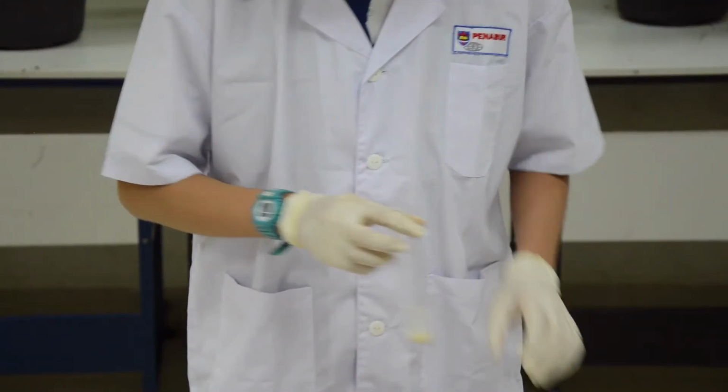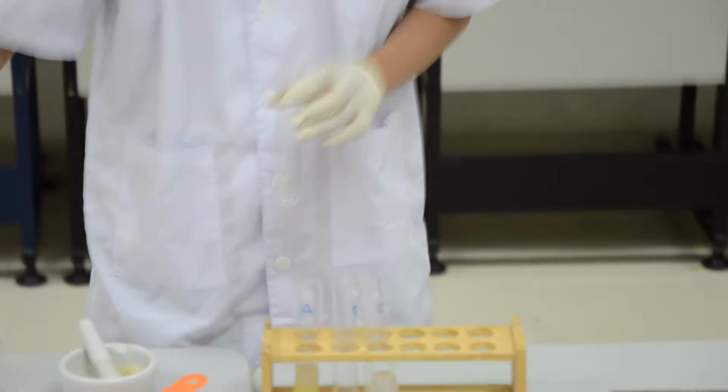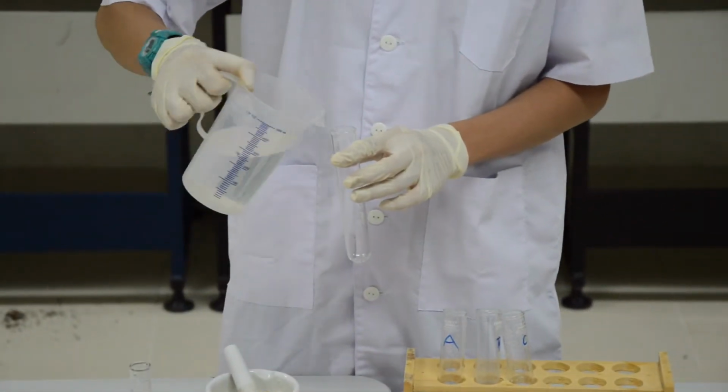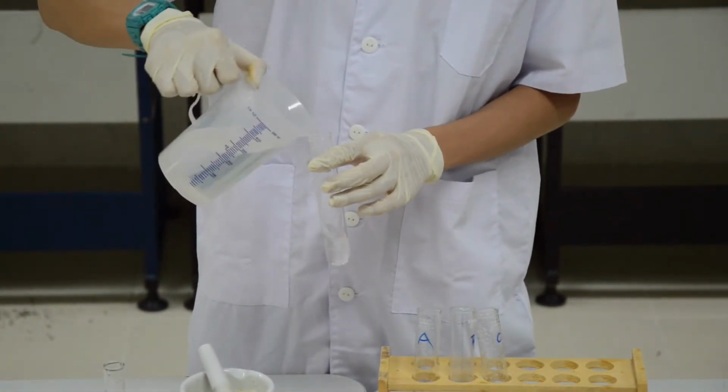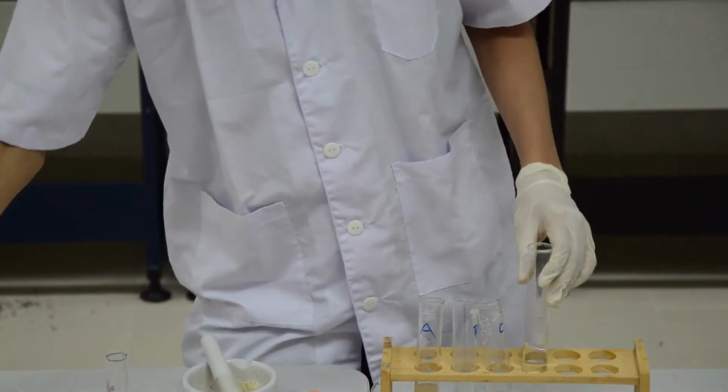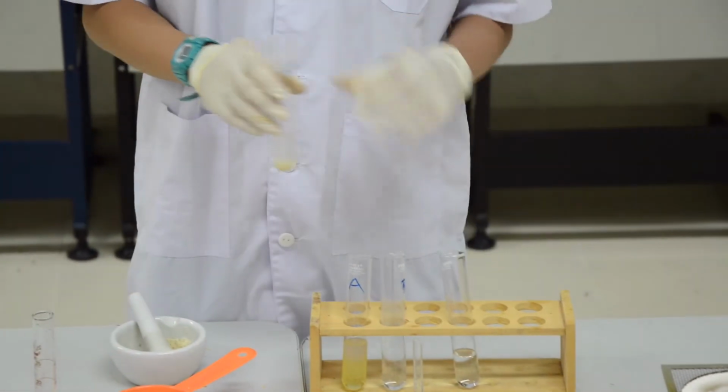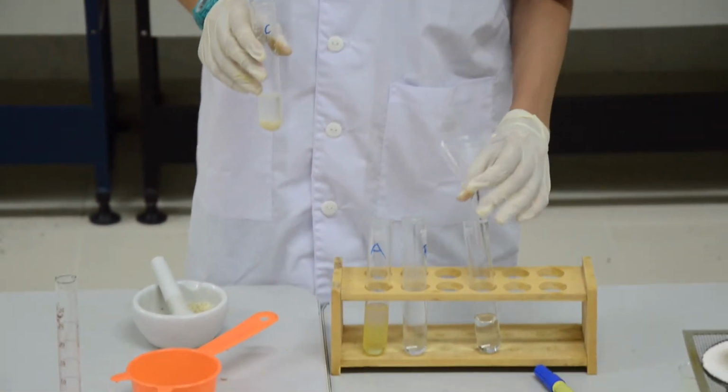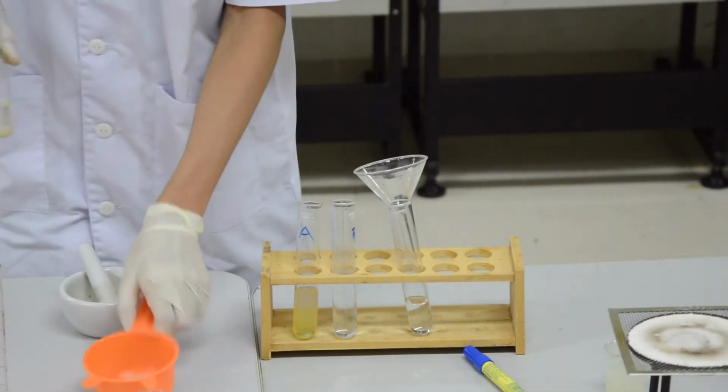After shaking this thoroughly, get another test tube and add a little water to it. Next, filter the solution you have just mixed and pour it into the test tube with water.